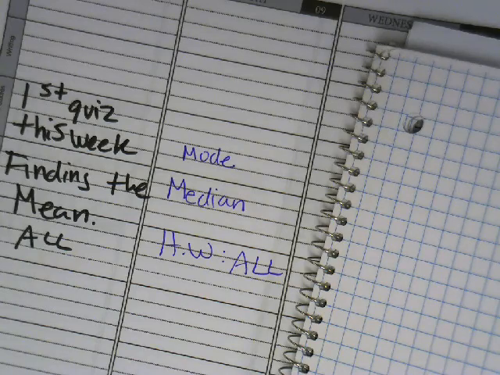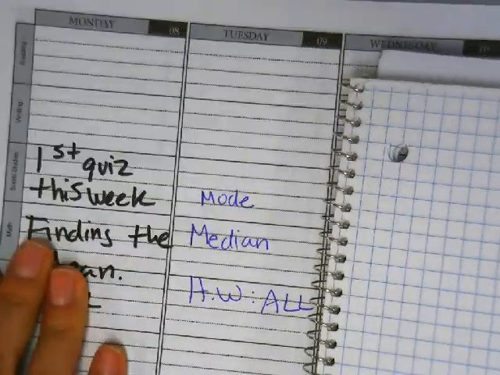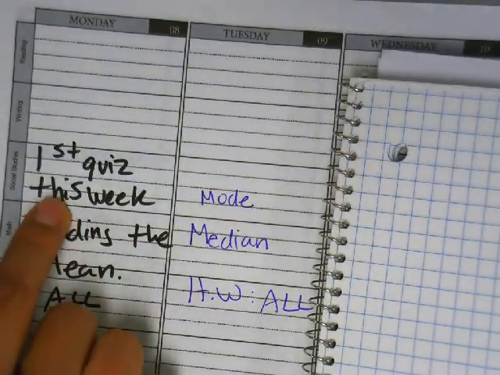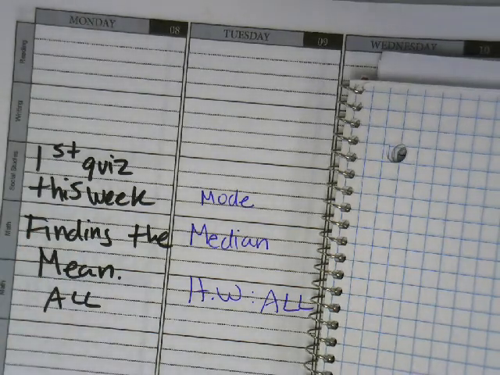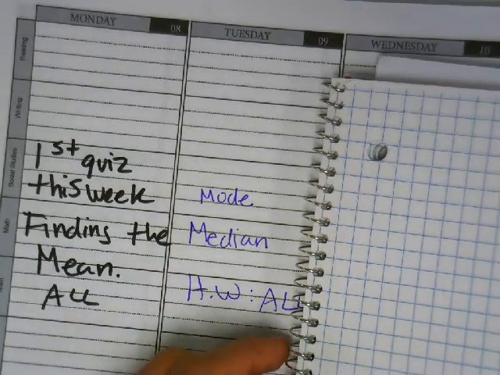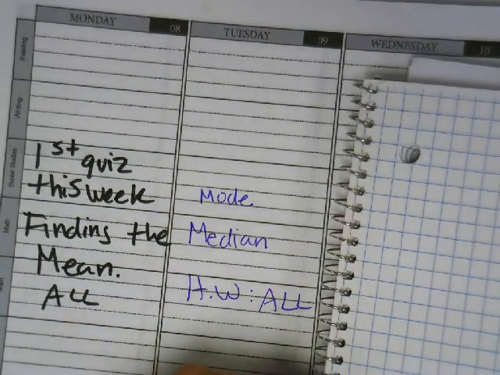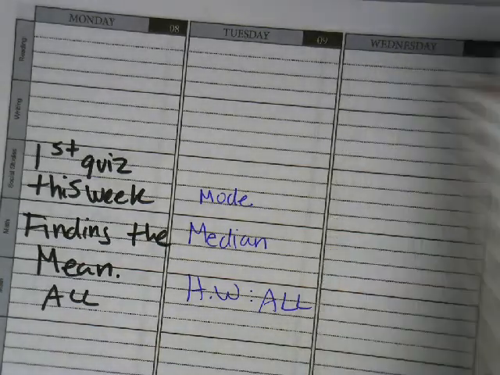Okay, today's Tuesday. We're going to do median and mode today. Homework is all. Now, just a reminder, you're going to have your first quiz this week on Friday. Your quiz is basically your homework and your do now. So the better you do on your homework and the better you do on your do nows, the easier this quiz will be. Review your homework. If I make notes and do corrections, pay attention to those corrections so that you can learn from them.